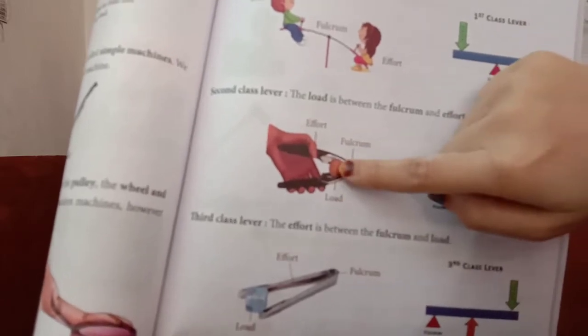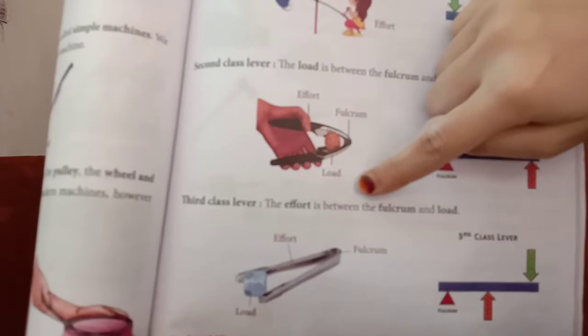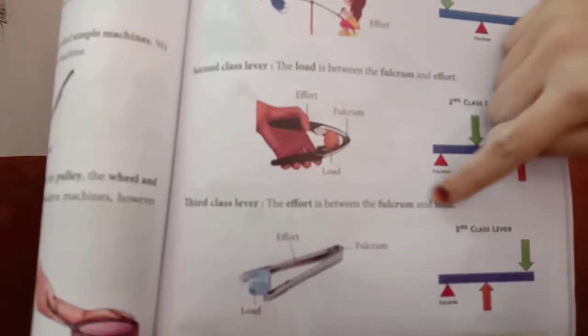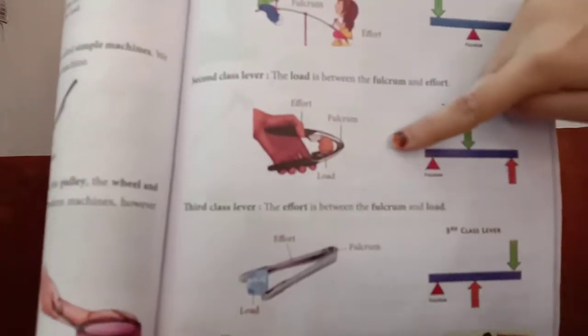Now when it comes to the second class lever, the load is between the fulcrum and the effort. Now the fulcrum is present at the tip, the load is in between, and the effort is at the last. So the load is in between the fulcrum and effort. Here the fulcrum was in the middle. Here the load is in the middle. Now, third class lever. The effort is between the fulcrum and load.